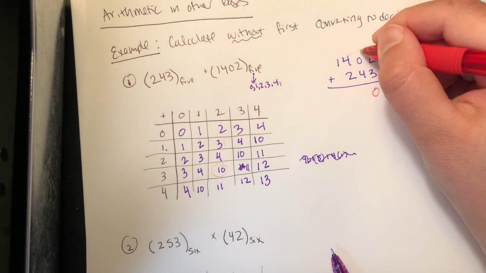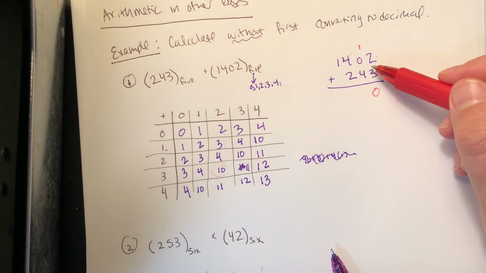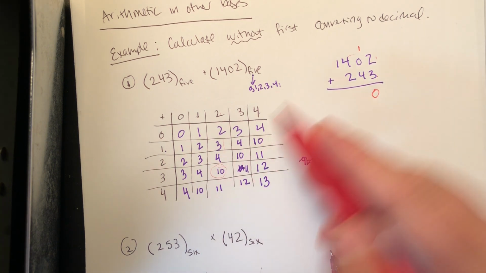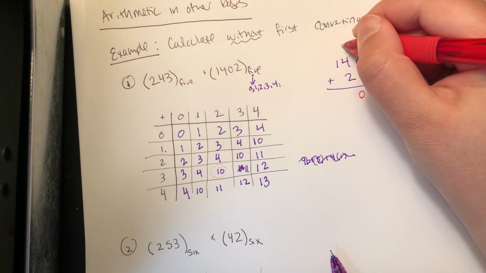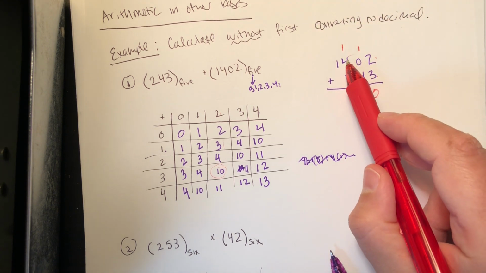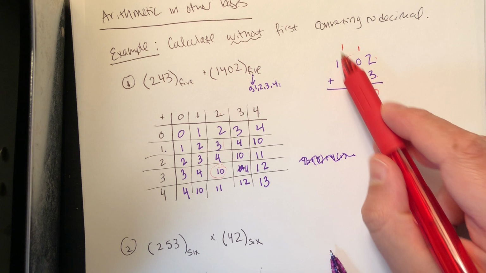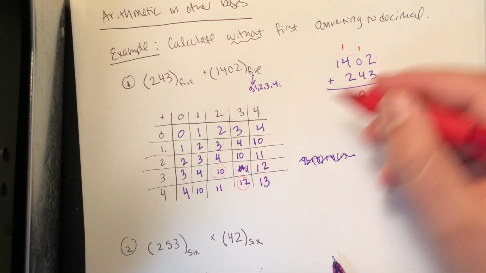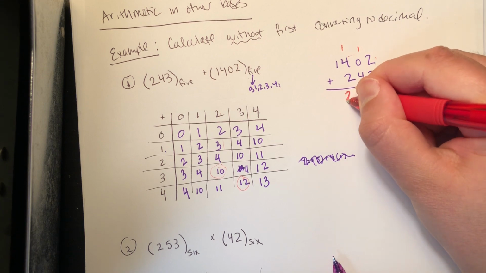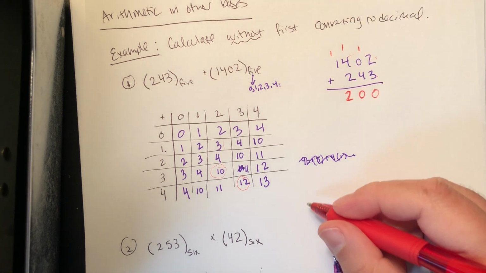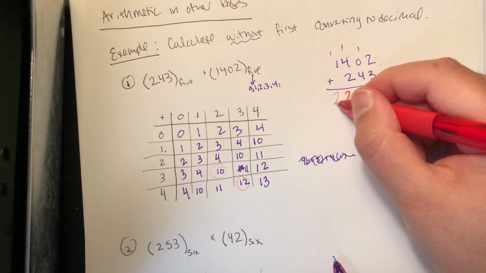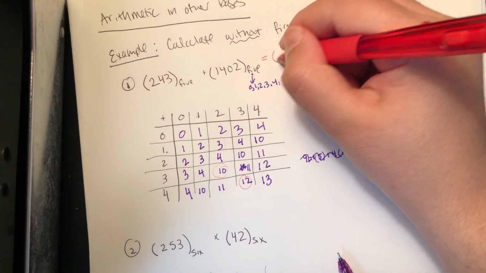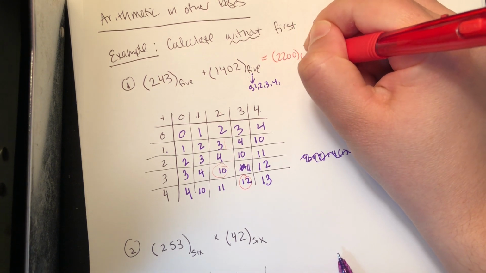So it's a 0, and then we need to carry the 1. So what's 1 plus 0 plus 4? Well, 1 plus 4 is 10 again, right? A 0 and carry the 1. Now we're adding 4 plus 1 plus 2, right? That's like adding 4 plus 3. So 4 plus 3 gives me 12 in the table here. So you put in the 2 and carry the 1. And finally, 1 plus 1 is just plain 2. And so this arithmetic is going to be equal to the number 2200 in base 5.